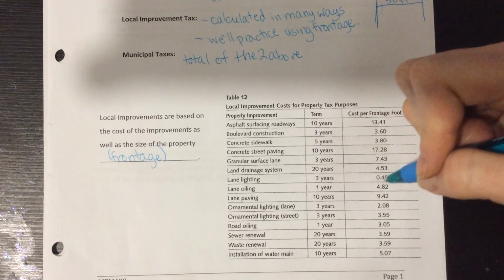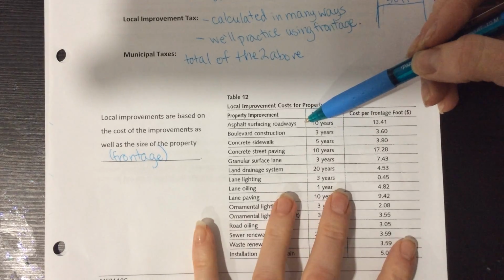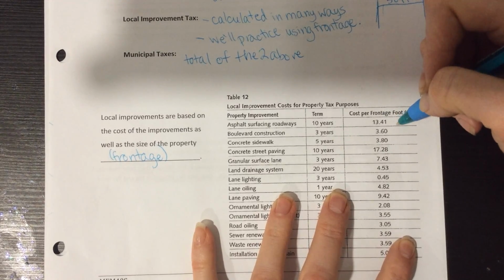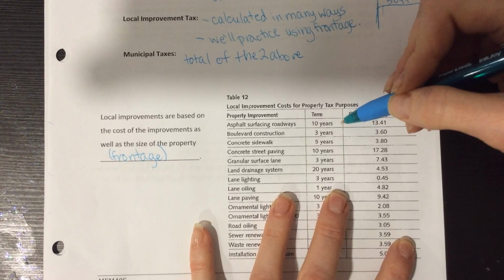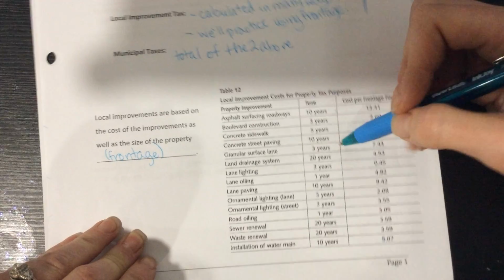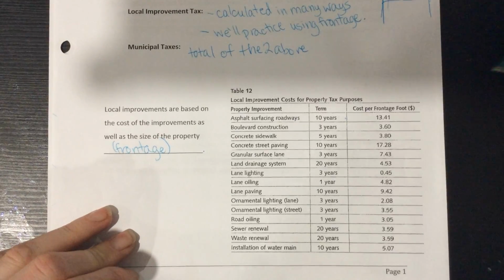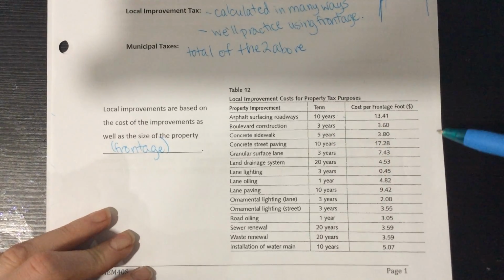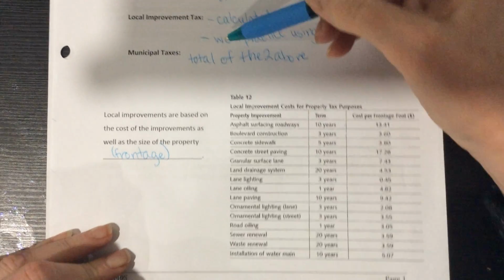So again, another chart to take a look at. For example, asphalt surfacing roadways for 10 years means you're going to pay $13.41 per foot of frontage over the next 10 years. So each year you're going to have to pay that. It depends how big the construction is and how long it will take to pay for, and then they'll determine a rate to make that happen.